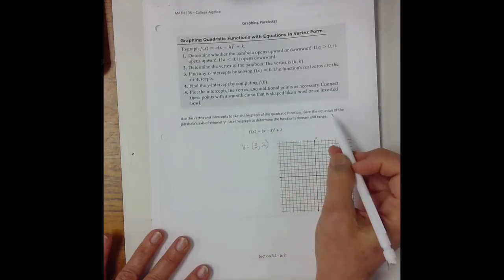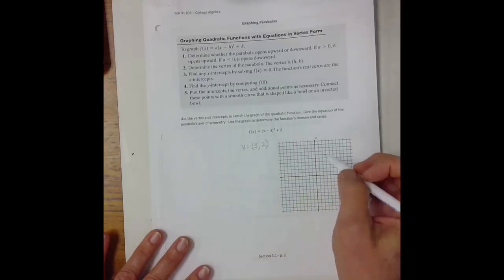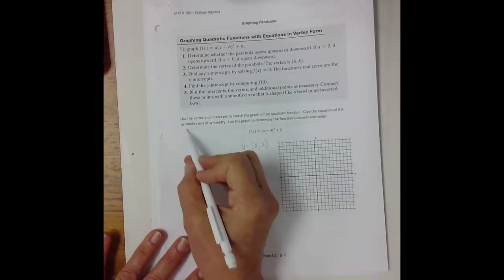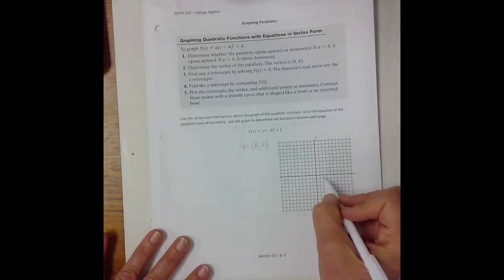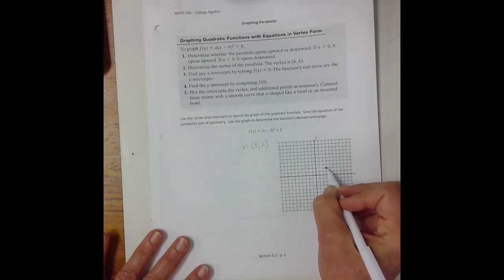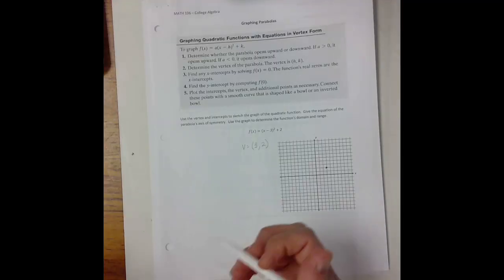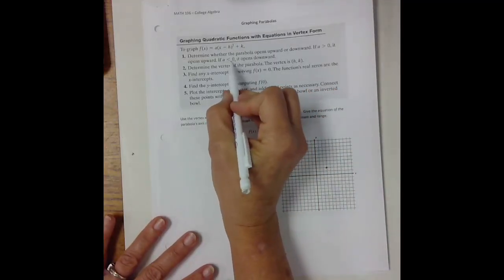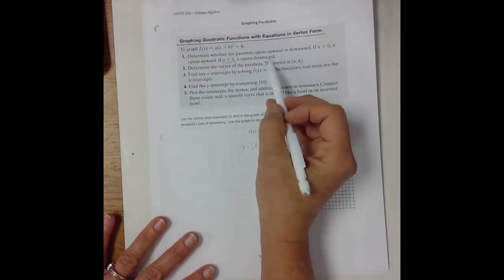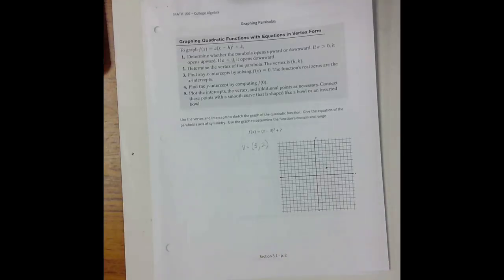Now what happens on this, it says graph, and we're given the equation and the axis of symmetry. So let's go ahead and start by graphing it. I'm going to go over 1, 2, 3 and come up 2. I need to determine whether it's going to open up or down, and that's going to be the value of a. If a is greater than 0, so it's not a negative number, it's a positive number, then it's going to open up.